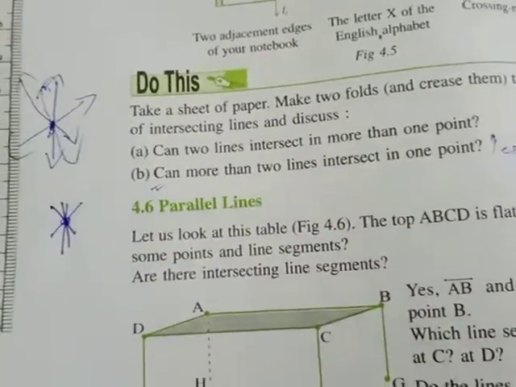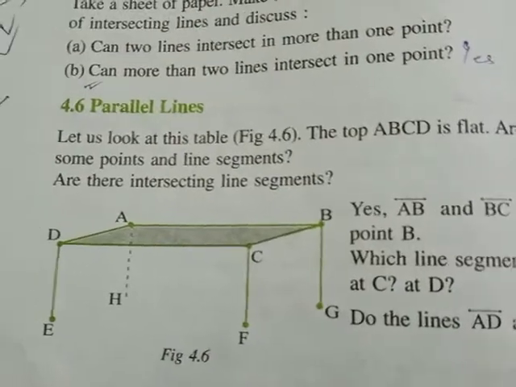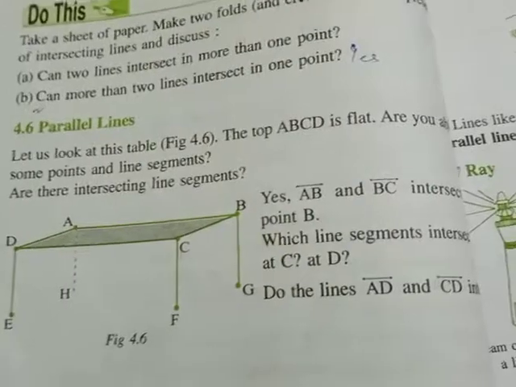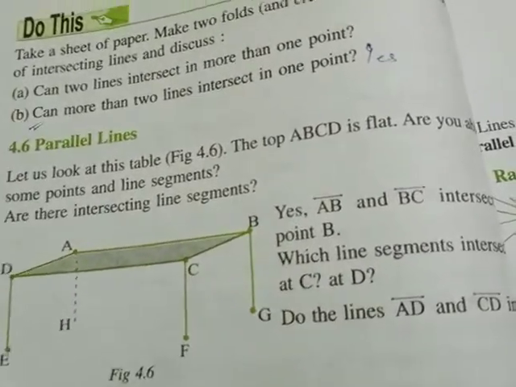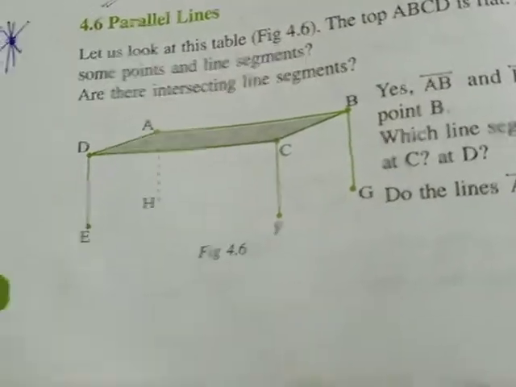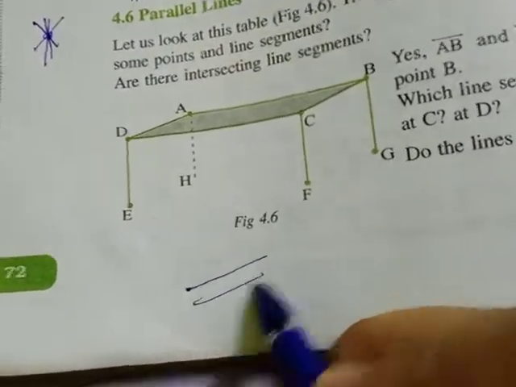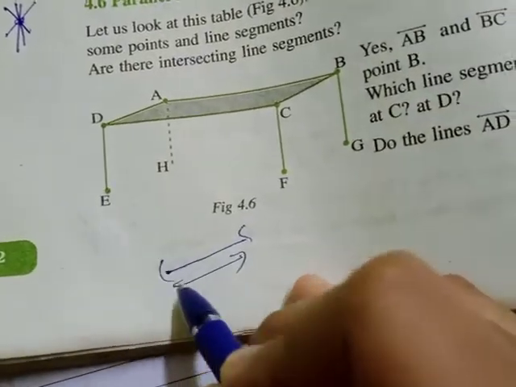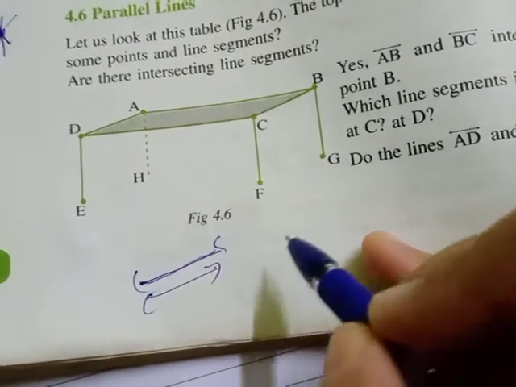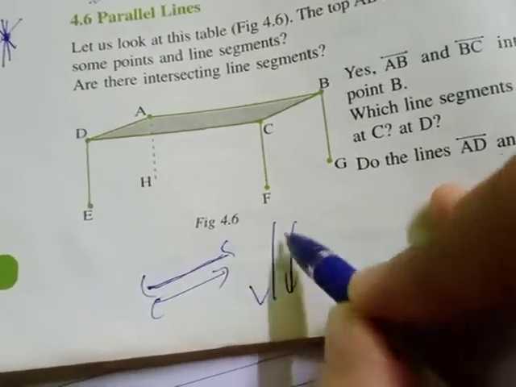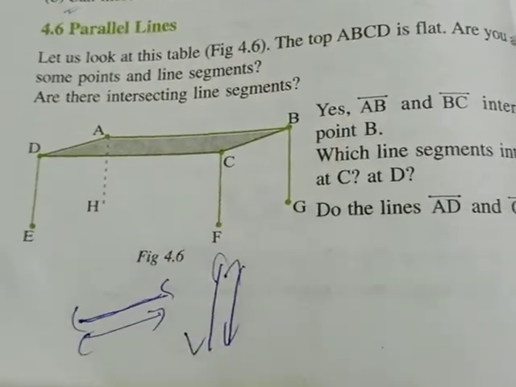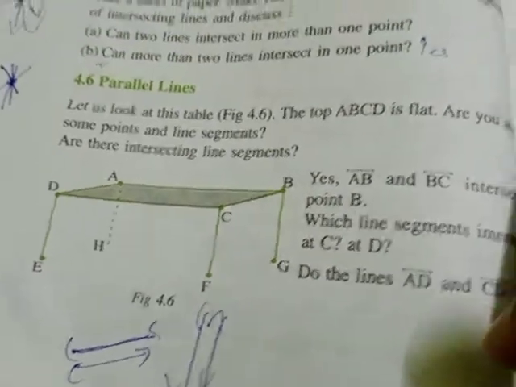Clear? Now moving ahead with parallel lines, the lines which never meet each other. Keep in mind, the lines or line segments which never meet each other are called parallel lines. Already we have studied this. Is this a parallel line? Yes, because this line will go its own way, and this will also go its own way. Suppose like this, are these two parallel? Yes, they are parallel. So what are parallel lines? The lines that never meet each other are called parallel lines.